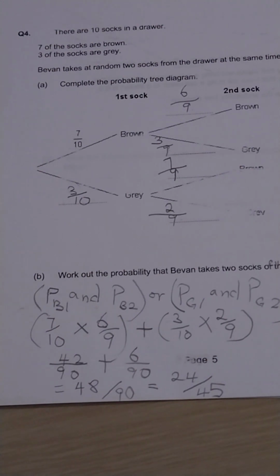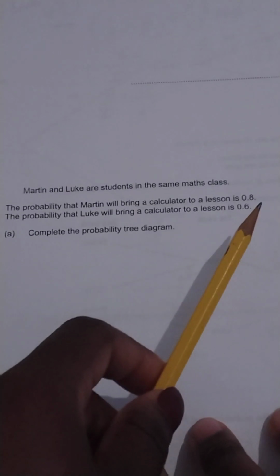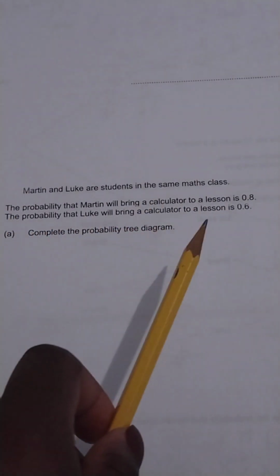Okay, so moving on to question 5. Martin and Luke are students in the same maths class. The probability that Martin will bring a calculator to a lesson is 0.8. The probability that Luke will bring a calculator to a lesson is 0.6. Complete the probability diagram.